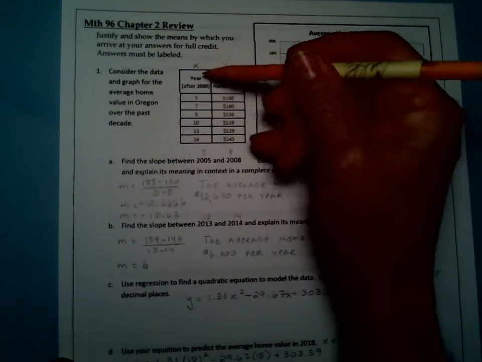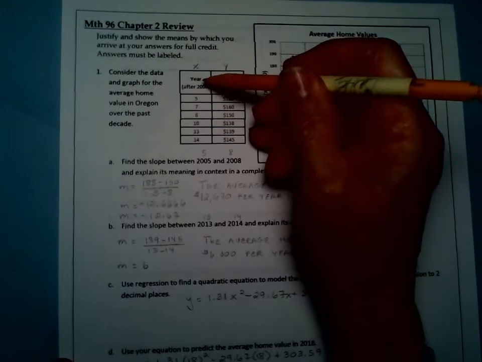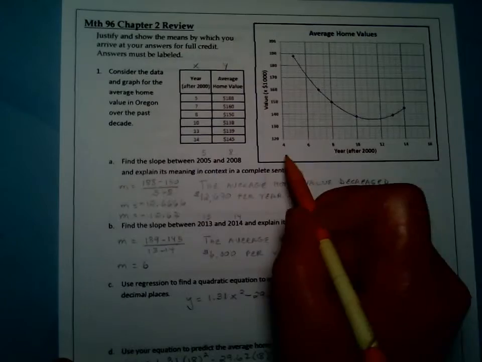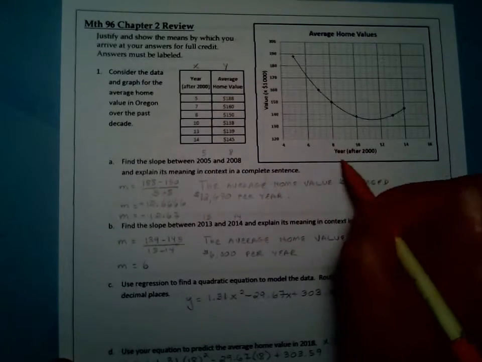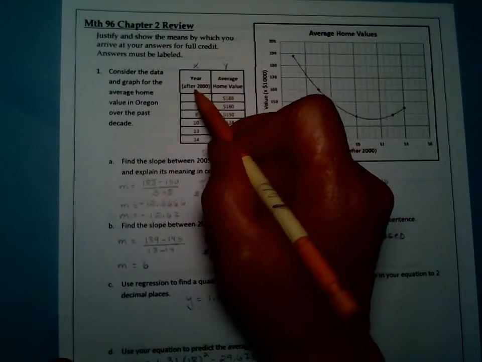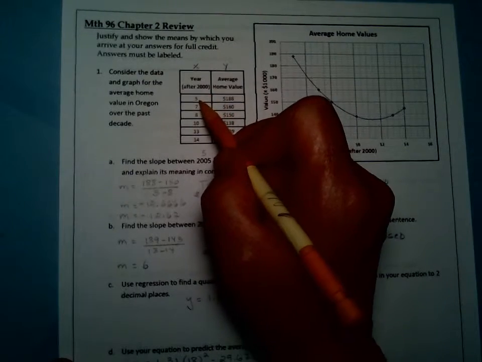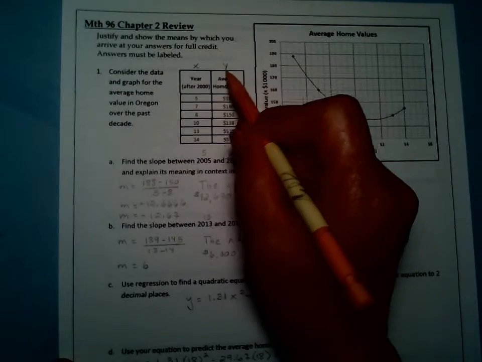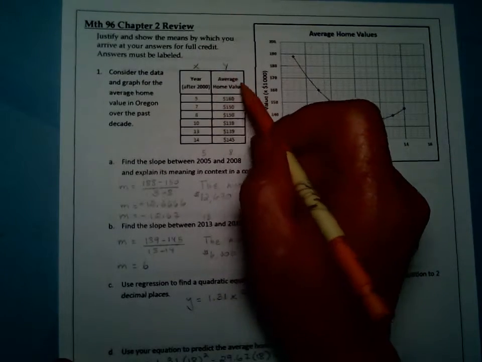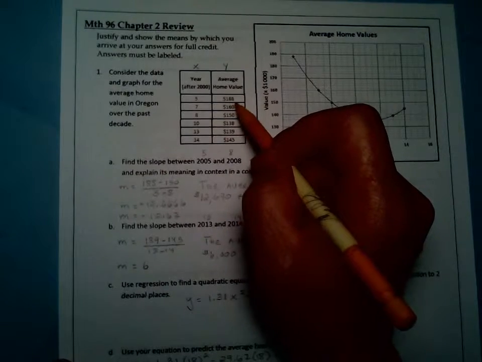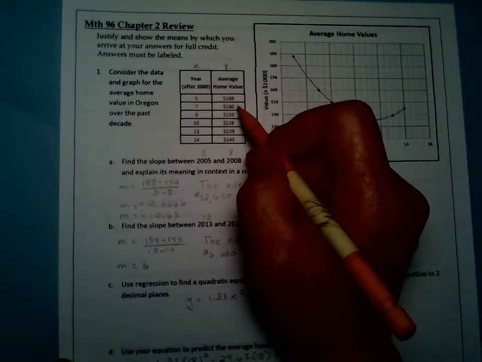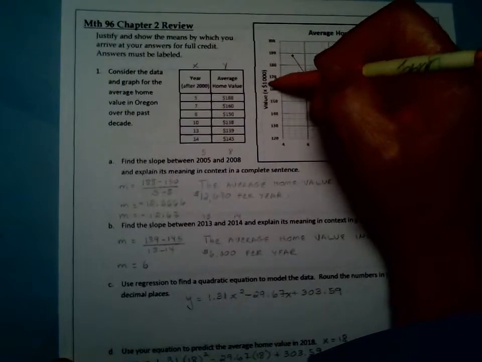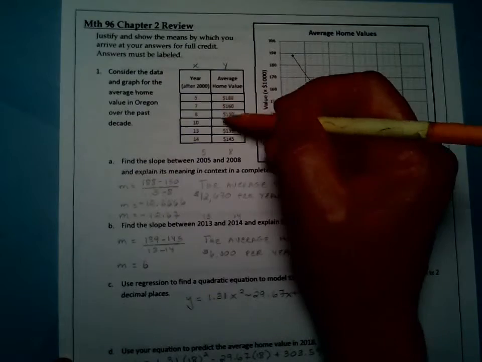And lots of times we have time here in this first column. I went ahead and labeled that my x axis, and you can see it anyway on the plot. So this is the year after 2000. So this is 2005, this is 2007, 2008, and so on. And this is the average home value. Now, you would think that in here it would tell you, I mean, you know it's not $188. It's probably $188,000. And so I looked over here in the plot, and sure enough, you can see it says times 1,000. So this is the average home value.